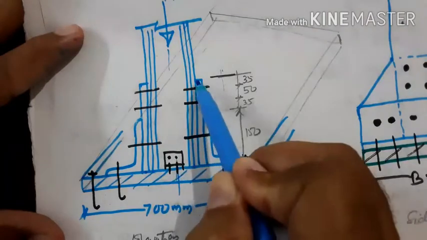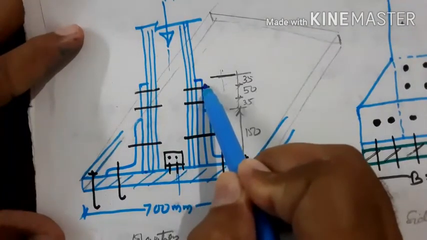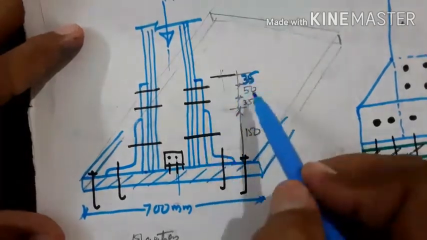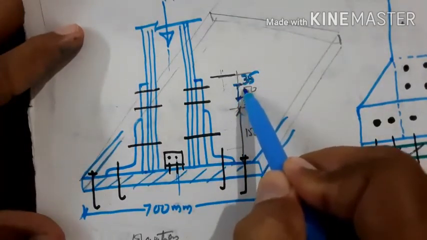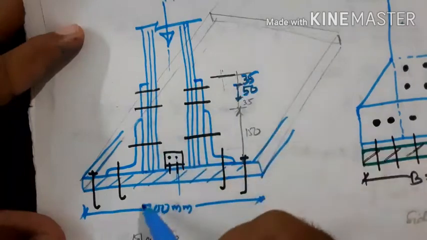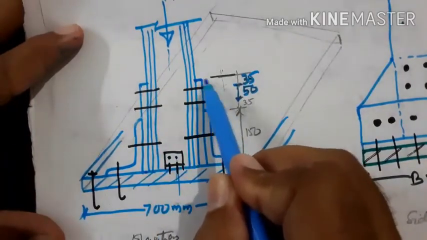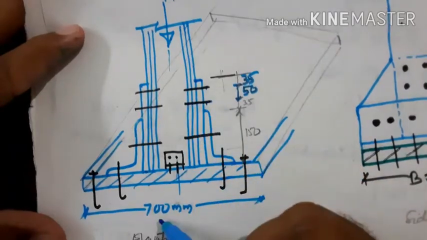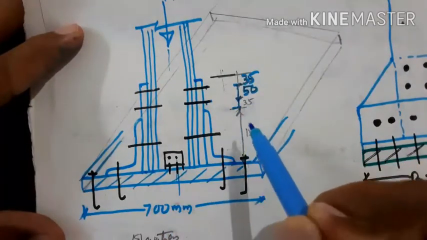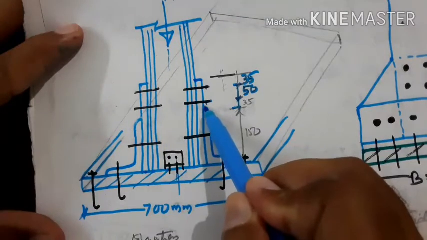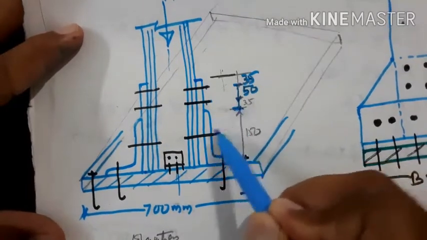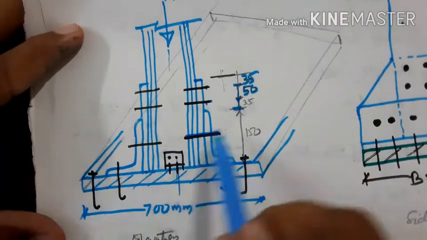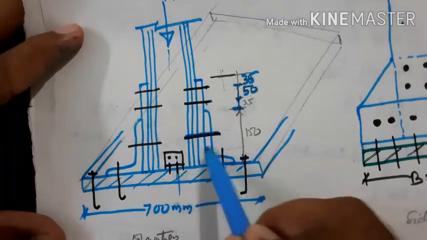What I do here is, from here I'll leave a 35 edge distance. 35 is the edge distance. Then I'll take a pitch of 50. I'll leave 35, then provide one bolt, then take one more pitch and provide one more bolt. Then take one more edge distance from the edge of the angle and provide one bolt here, because we have only got 10 bolts.